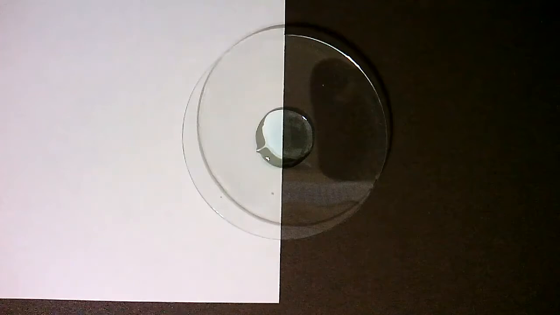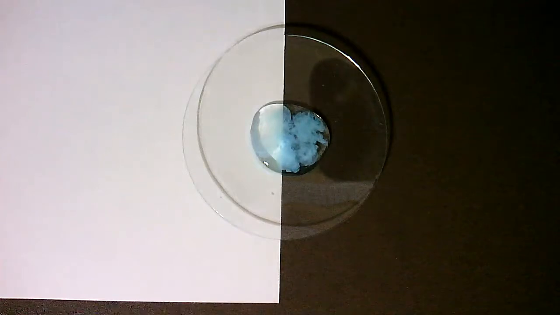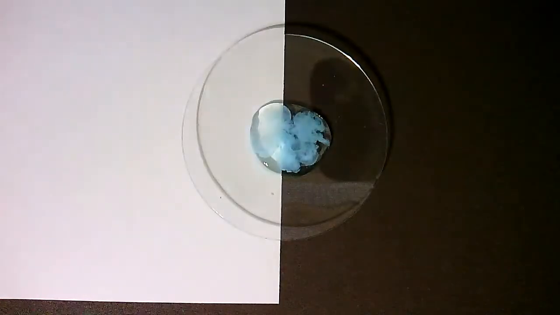sodium phosphate. Copper 2 sulfate. And I'm giving you two backgrounds, one white and one dark.